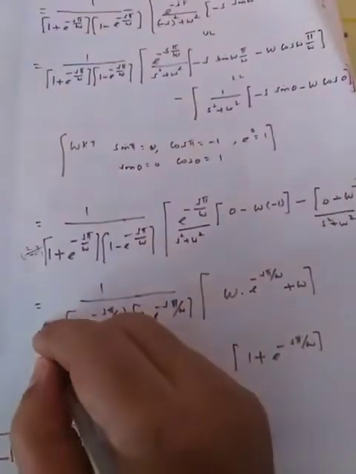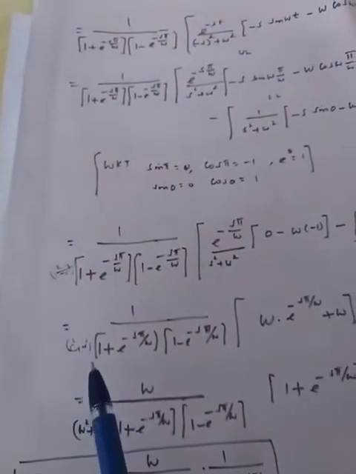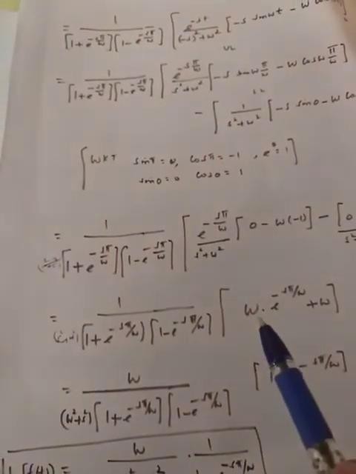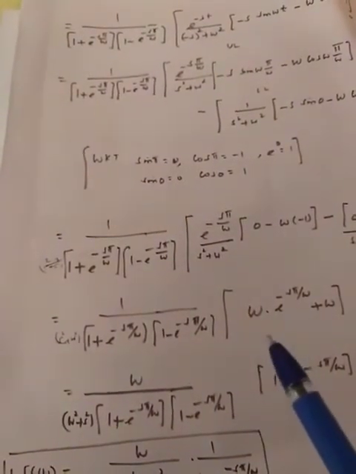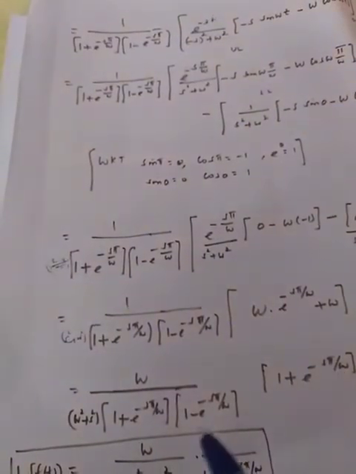Now omega is a common term. Take it outside. The remaining as it is. So omega outside, remaining 1, and e power minus s pi by omega, one term gets cancelled, and simplify. We are getting the answer for this particular problem.